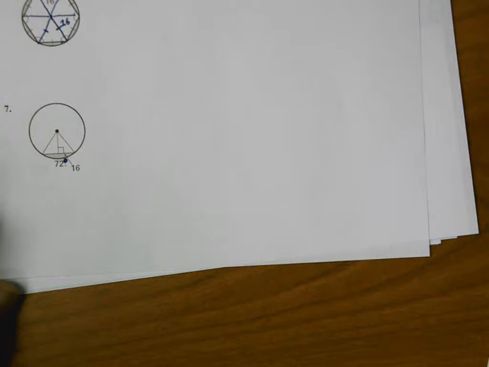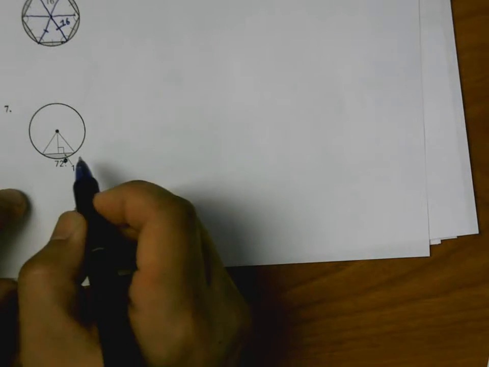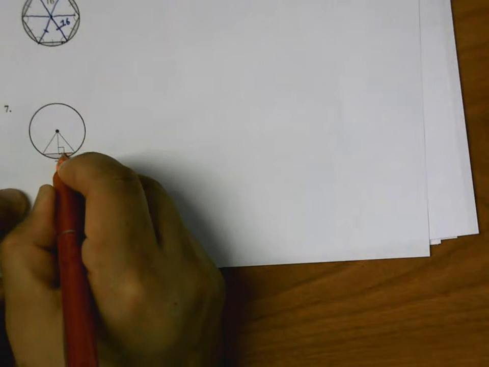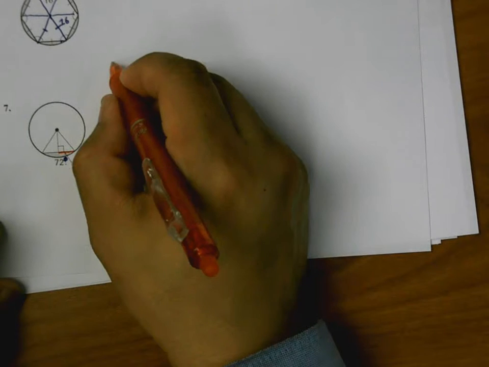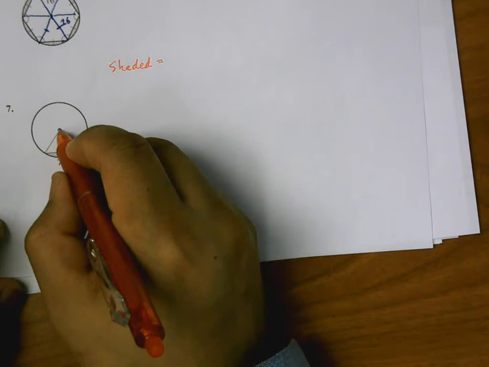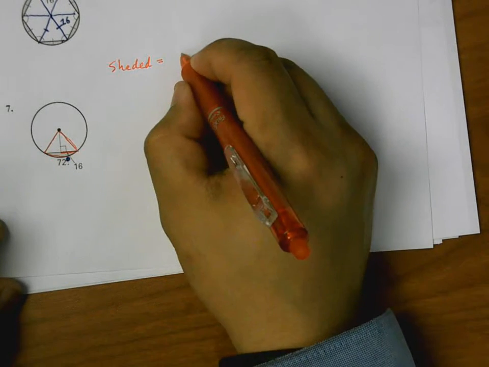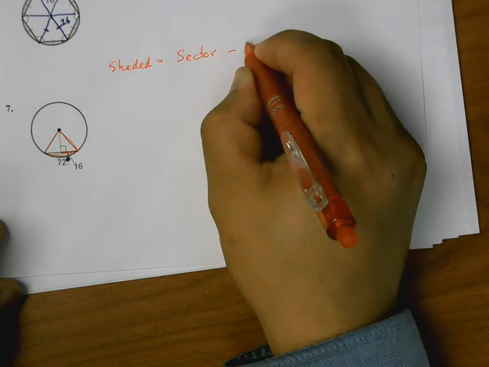And so now we want to figure out what is the area of the shaded region right here, knowing that this length is 16. So now if we want to find the area of the shaded, well, that's equal to the area of the sector. So if we look at the area of the entire sector here and subtract the area of the triangle.